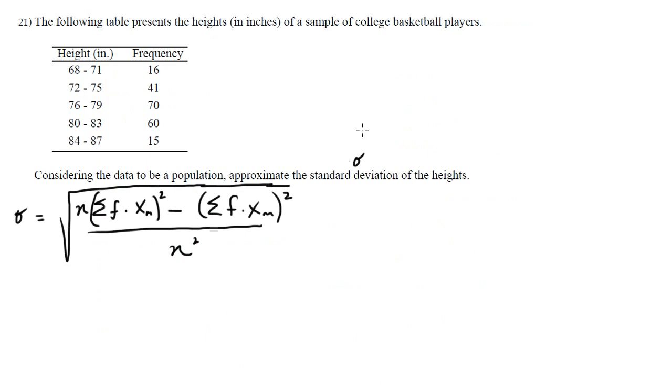Okay, so we have n, if we add all these up, if we sum these values. So we've got 16 plus 41 plus 70 plus 60 plus 15. That's 202. So the sum of the frequencies equals 202.